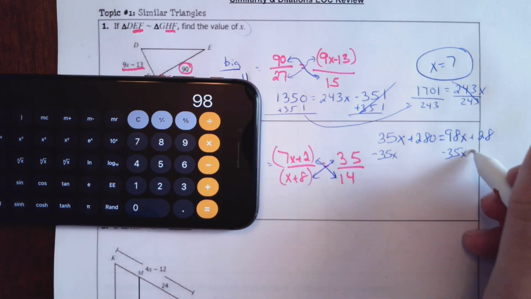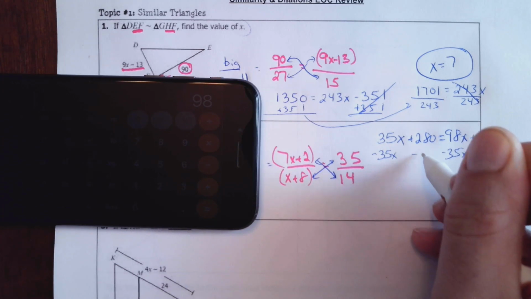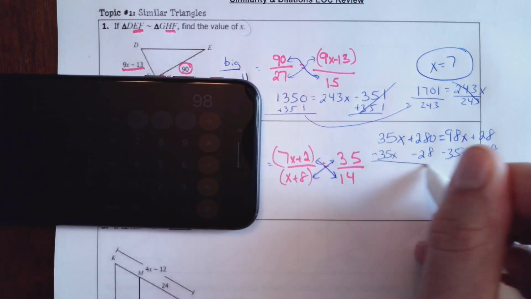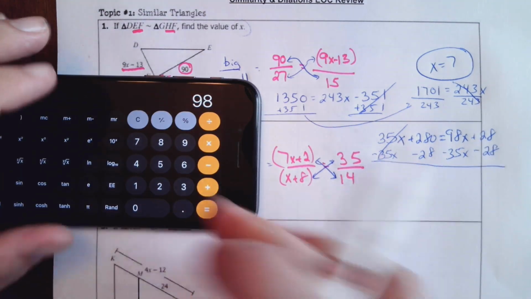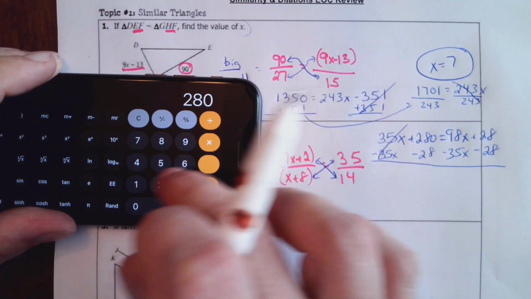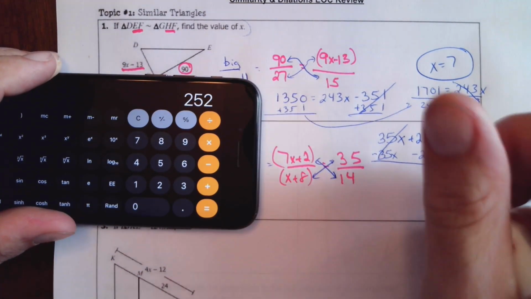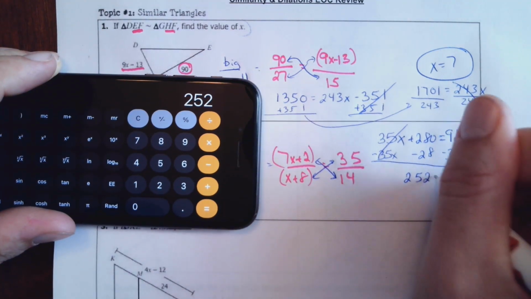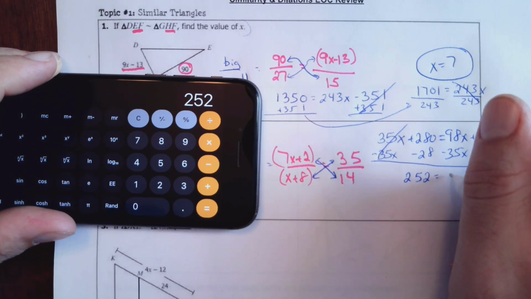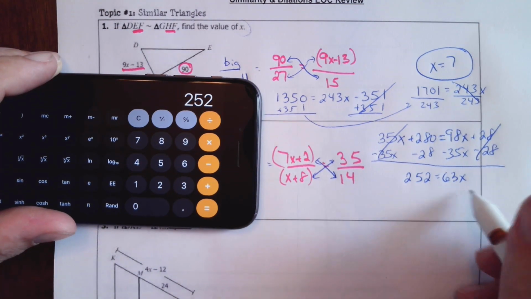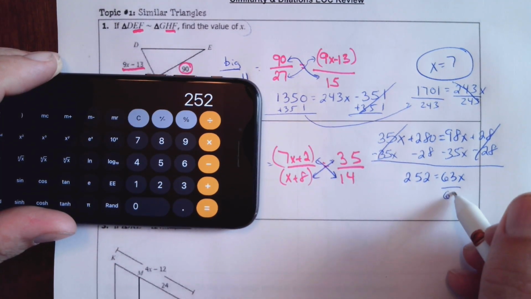And to save myself some time, I'm going to go ahead and subtract the 28 from here as well. So 280 minus 28 is 252. And that's going to make 63x. Now divide by 63.